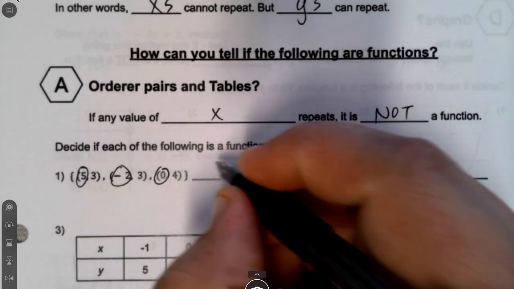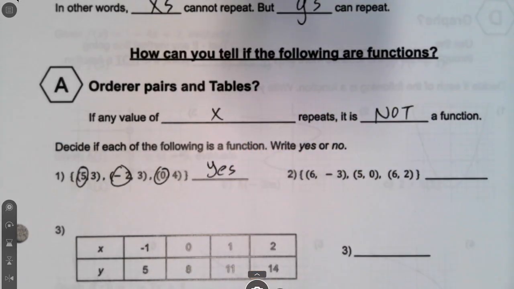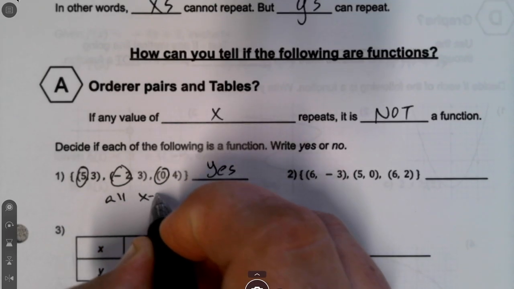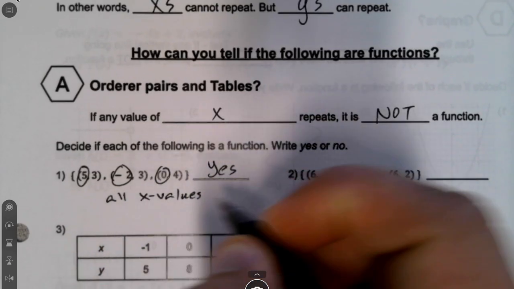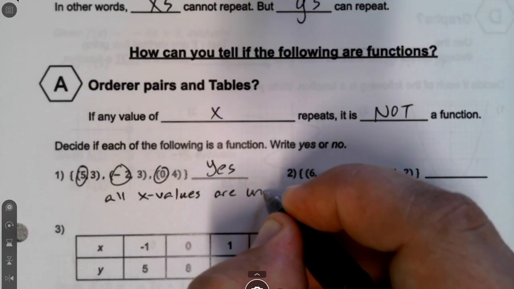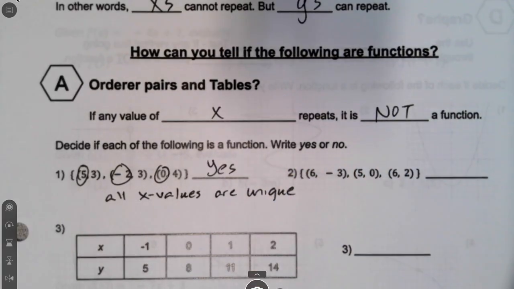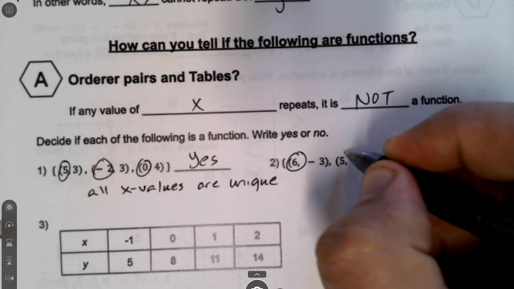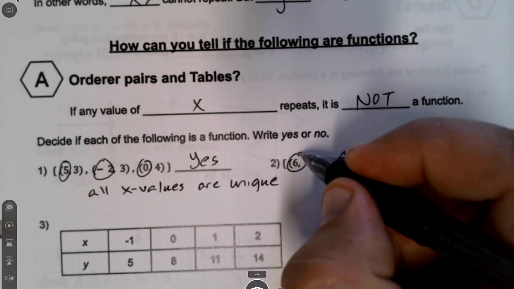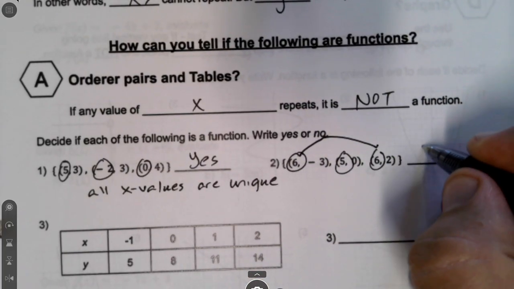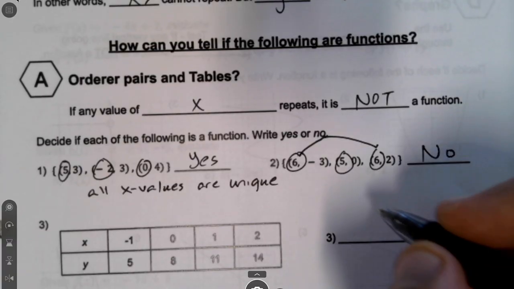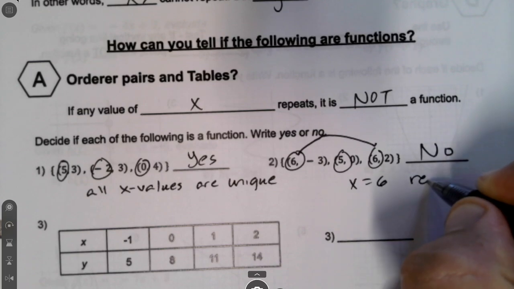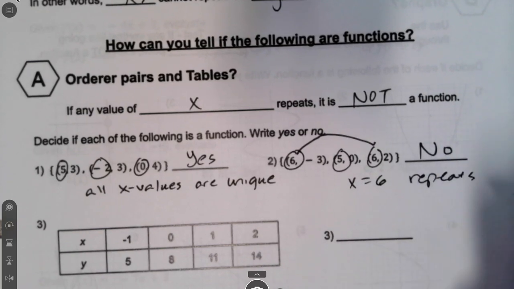So I would say, yes, this is a function. And the reason is all x values are unique. Or you could say all x values are different. Now as I look at this one, I see I have this x value, this x value. Look right here. So this is not a function because the x values do repeat. So x equals 6 repeats. That's the reason it's not a function.